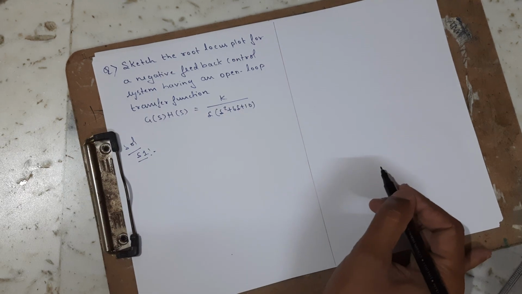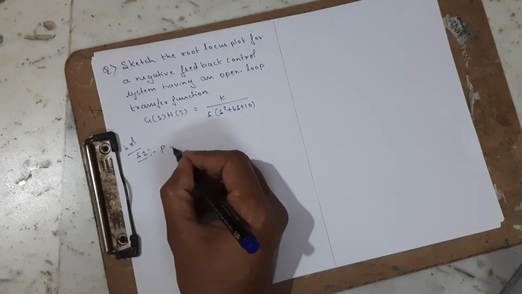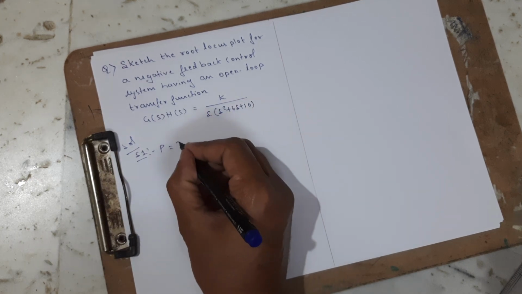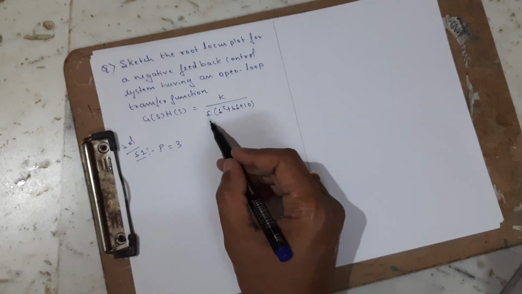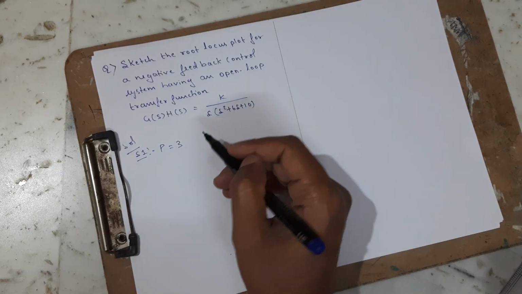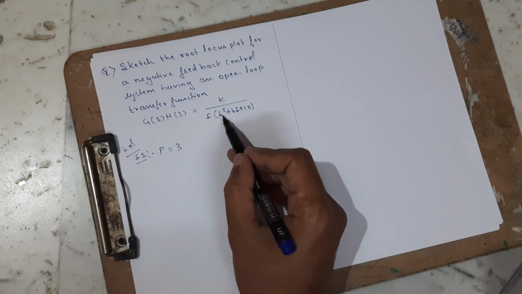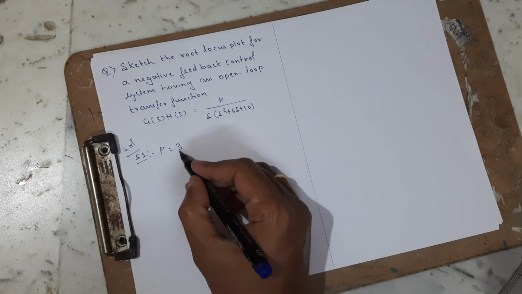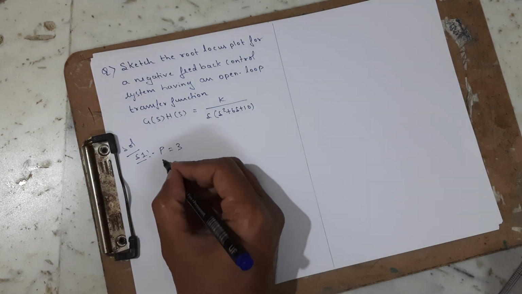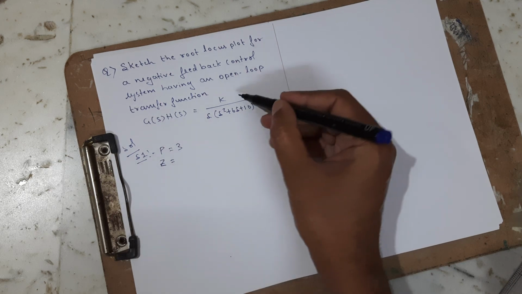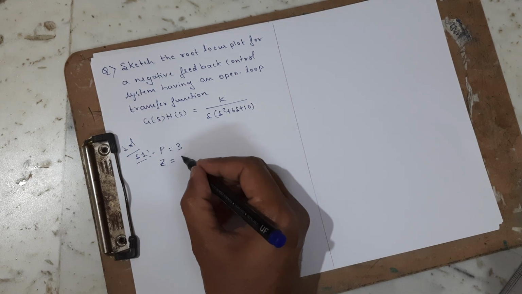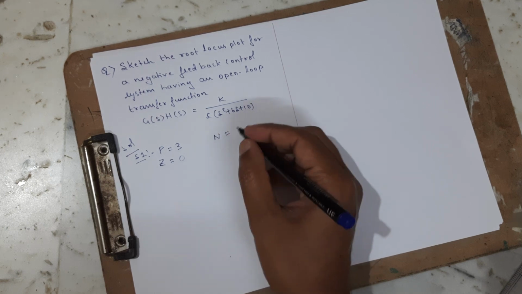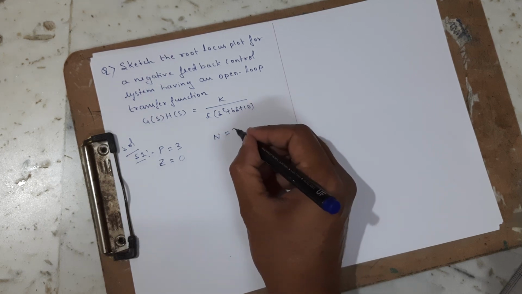To get the general information, that is the number of poles. Here the number of poles is given by the denominator term, so p is equal to 3. Why 3? The highest order is s to the power of 3. That means we have s, then s square, so there are 3 terms. Therefore p is equal to 3. Then the number of zeros, that is the numerator term, is equal to 0. Therefore the number of branches is equal to 3.